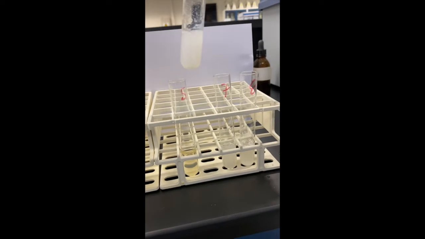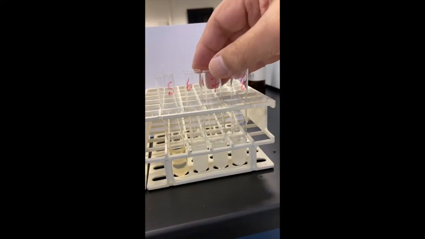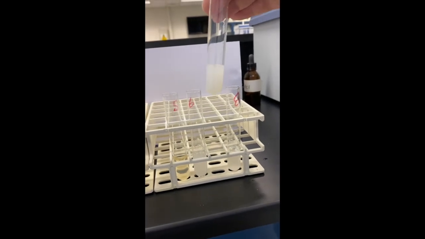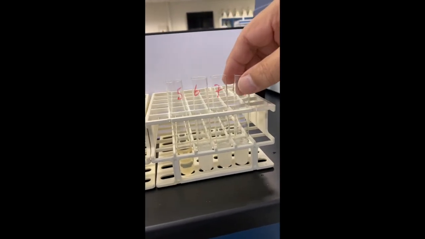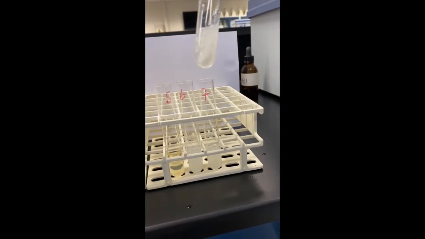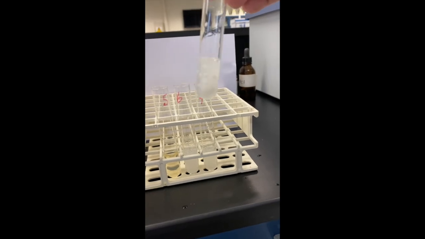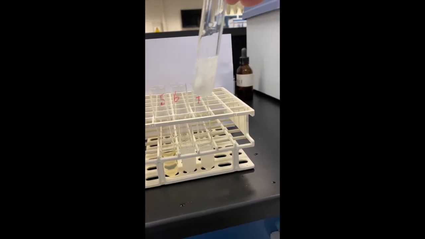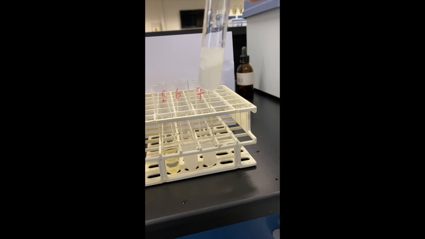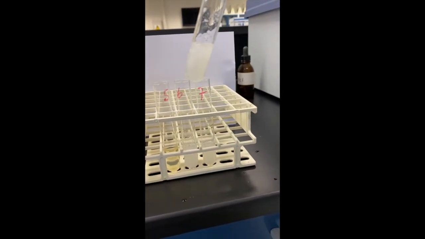Test tube 6, cloudy, digestion has not occurred there. There's no digestion here. And in test tube 8, no digestion. There's a few chunks in there indicating perhaps salivary amylase has something to do with coagulating protein, but it certainly did not digest it.